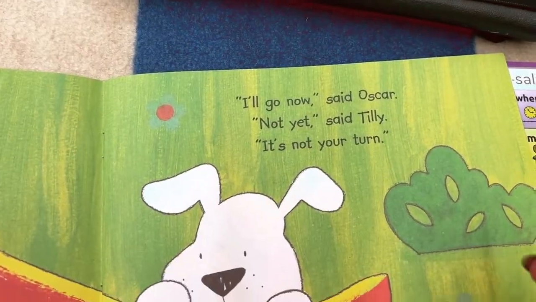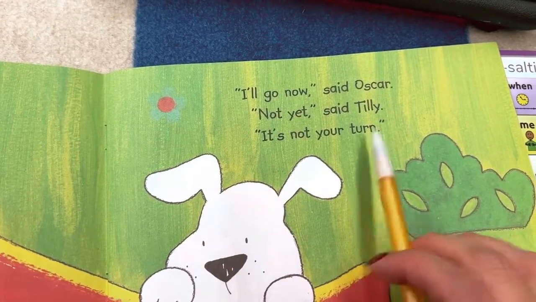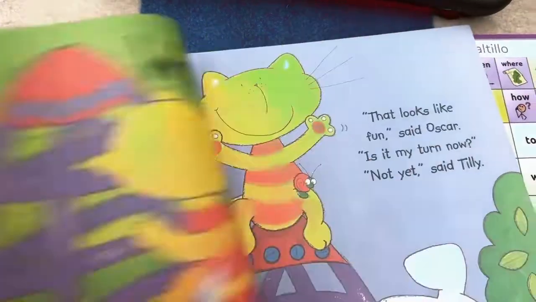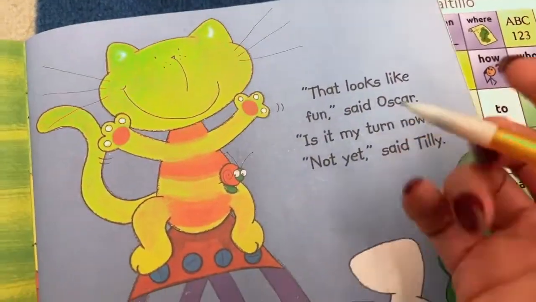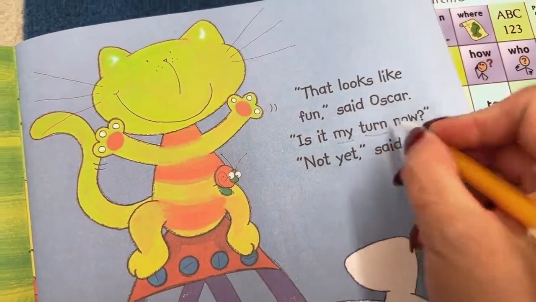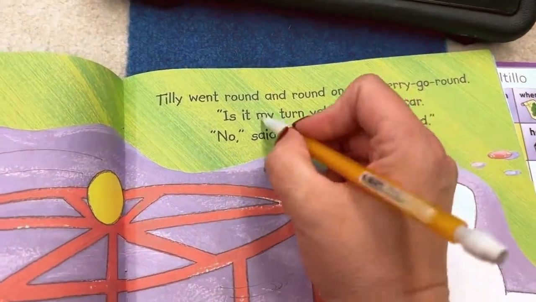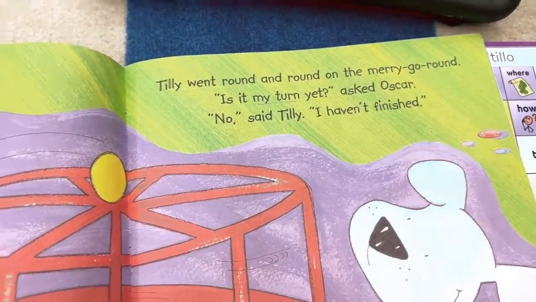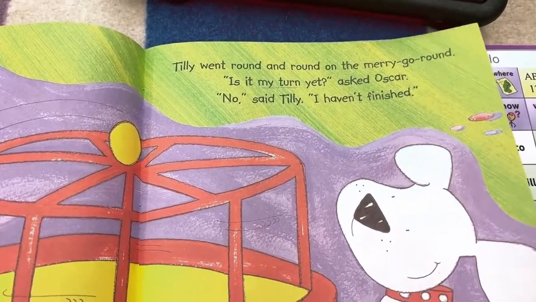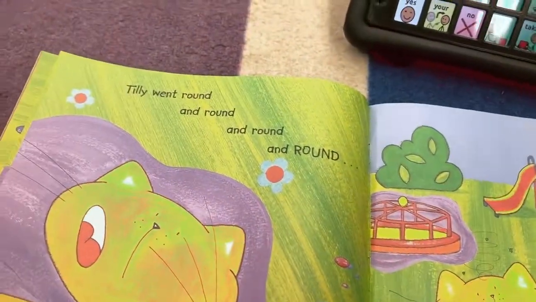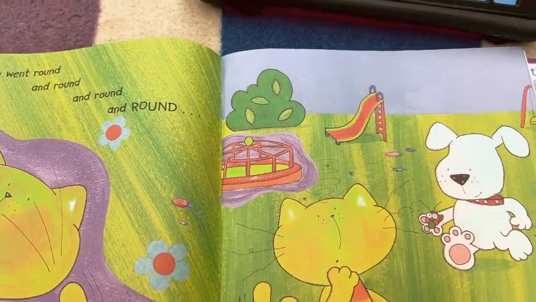Here we go. Your turn, getting close. Oh, look at this. My turn right here. And I'm just going to keep going through and oh, look, my turn. And as I go through this, I'm going to do this for the whole book.